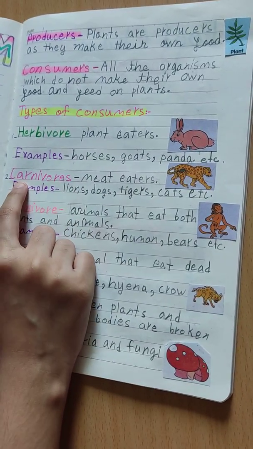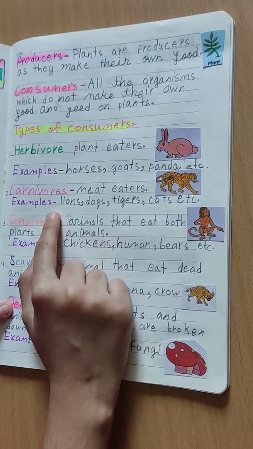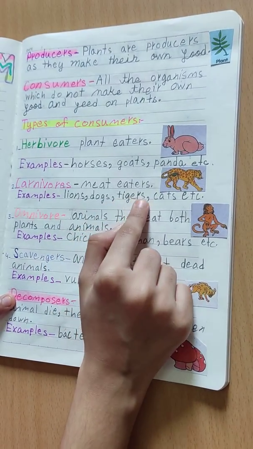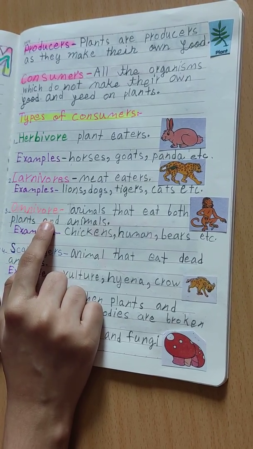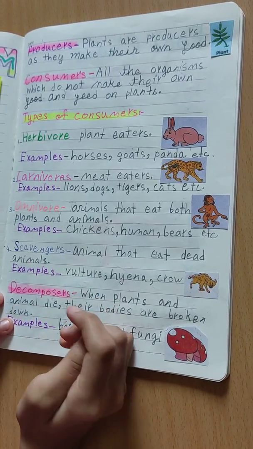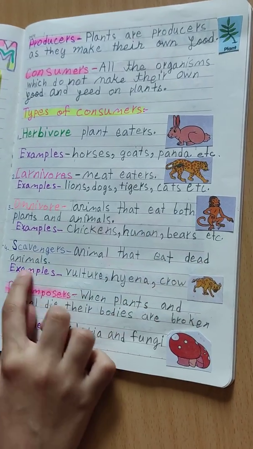Etc. means more. So right here is carnivores. Carnivores are meat eaters. For example, this leopard, and other examples are like lion, dog, tiger, cats, etc. So then it's omnivores. Omnivores are animals that eat both plant and animal. There's chicken, human, bears, etc.